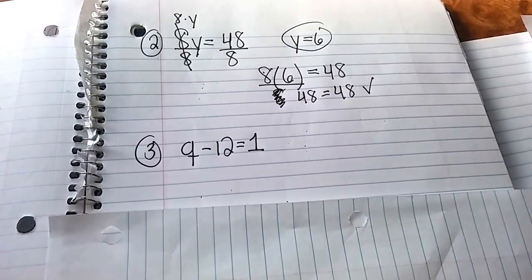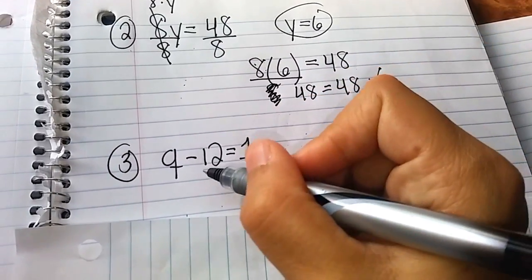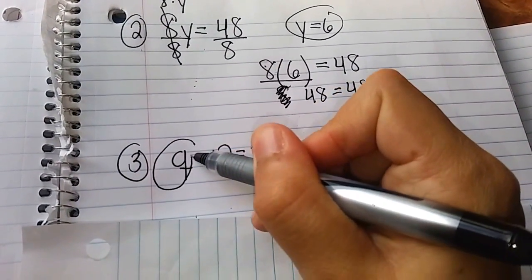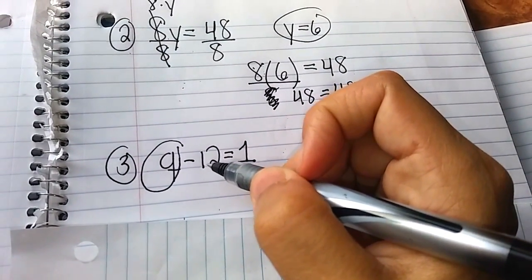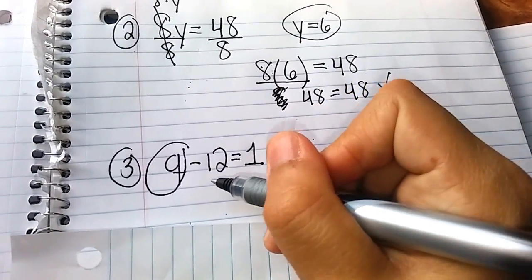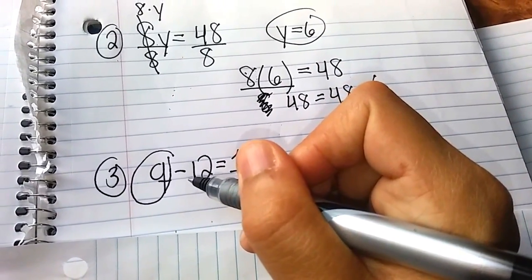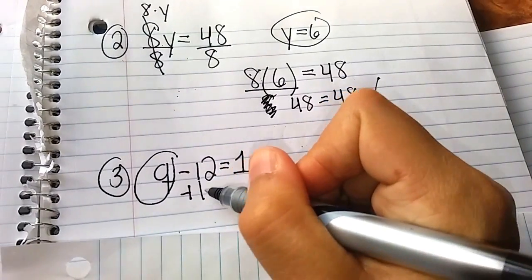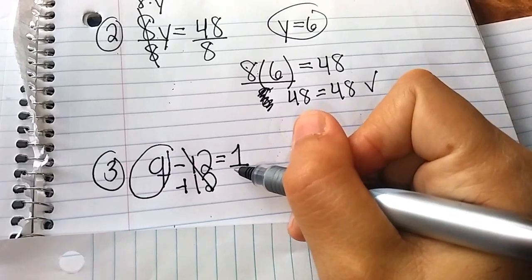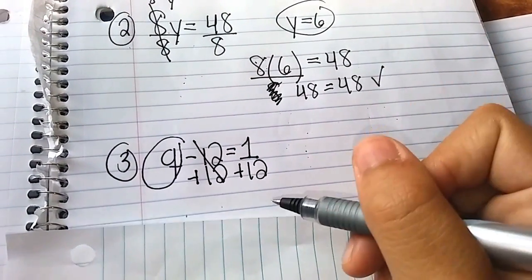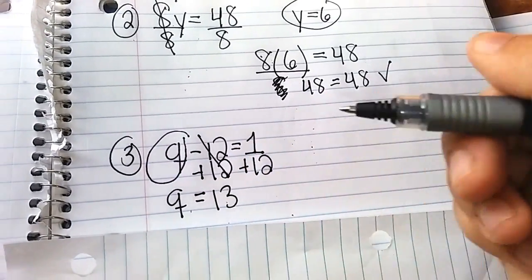All right, moving on to number 3. We have q minus 12. All right, go ahead and circle the variable. The variable is q. We also have a minus 12 on the left side with the variable, so we need to get rid of this minus 12. So to get rid of it, we're going to do the inverse operation of minus 12, which is addition of 12. Okay? Whatever we do on the left side, we want to do it on the right side. So plus 12. And you're going to get q equals 13.